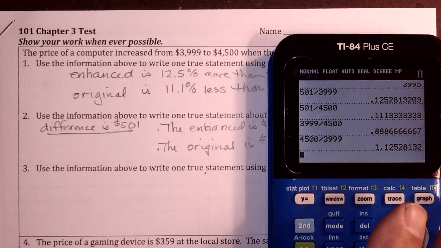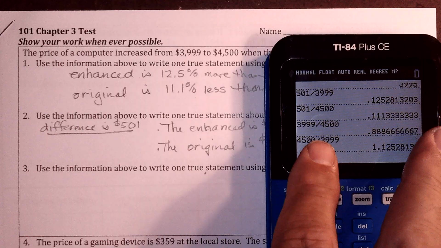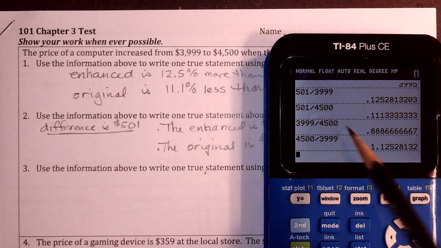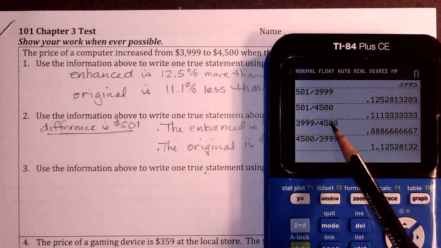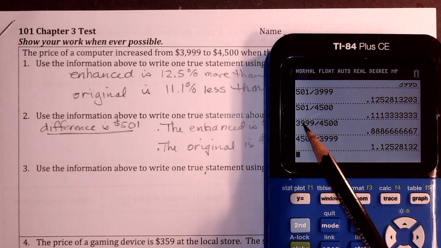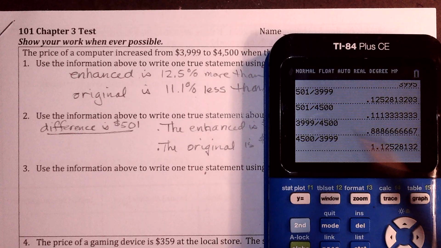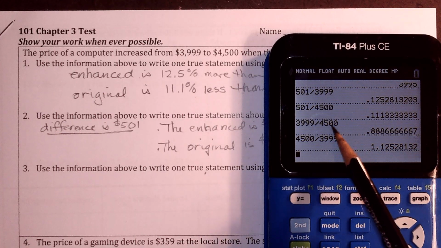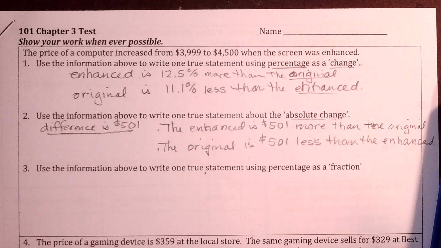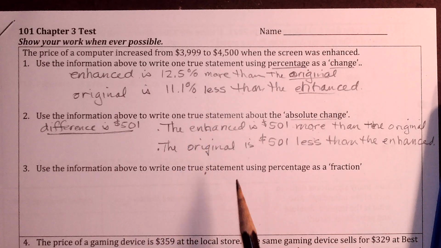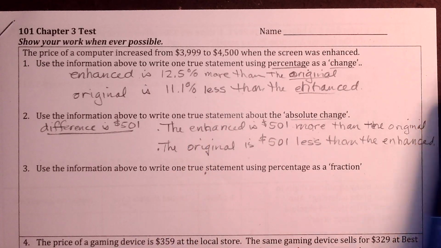So now when I write the sentence, it's again important which one I'm comparing it to. So the 4,500 is the enhanced. So I would say the original price is 88% of the enhanced. Now instead of saying more or less that we did in both of those, we're going to say of the.